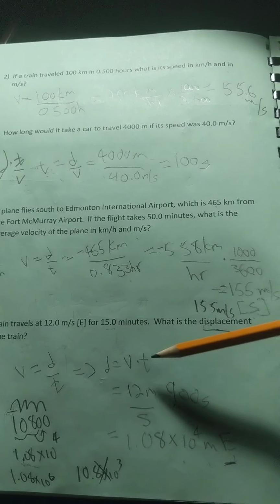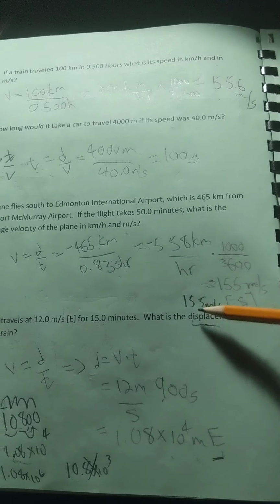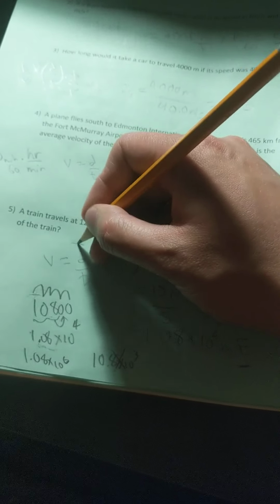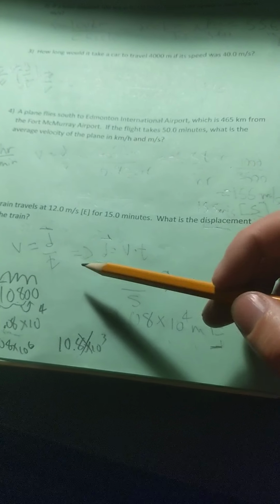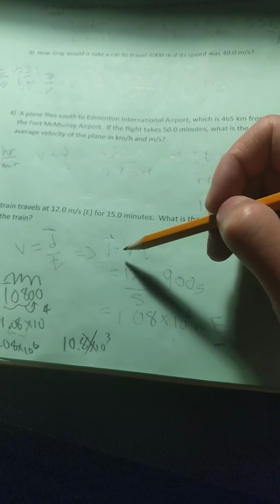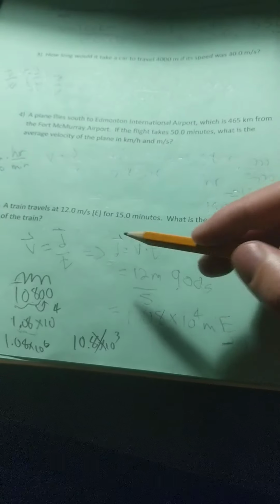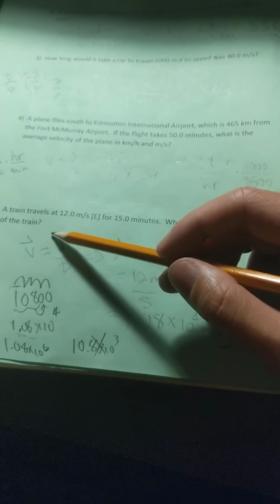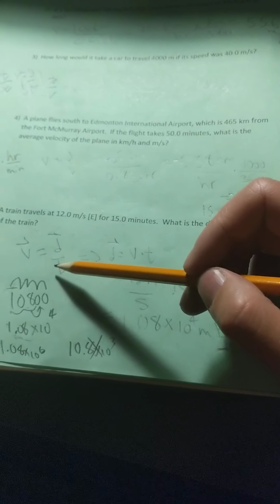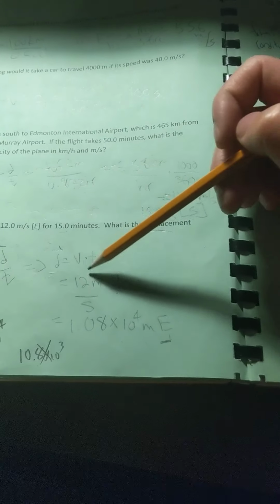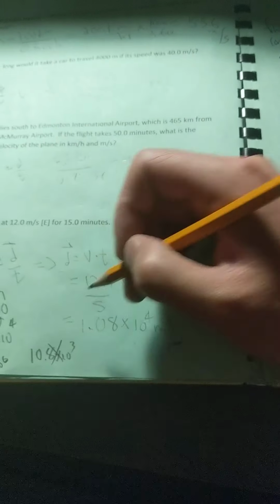This one at the bottom here is asking for displacement. So displacement, you're going to calculate by multiplying your velocity times time. That's because here you multiply t on both sides, then you isolate for d. And all in all, if you did this math correctly, then you should have gotten 1.08 times 10 to the power of 4.